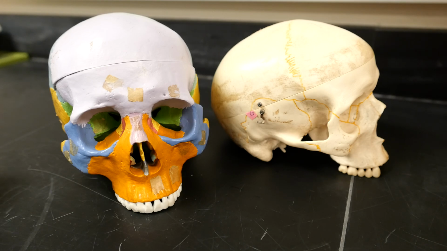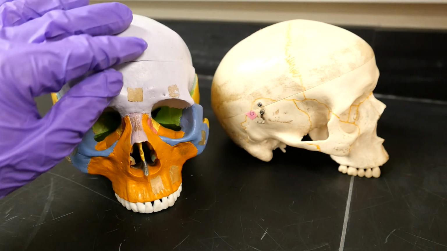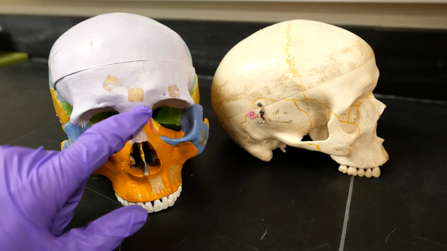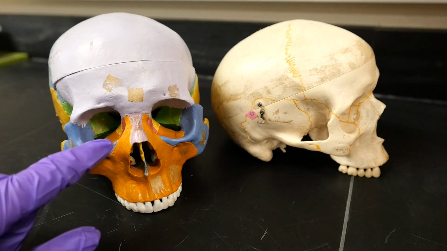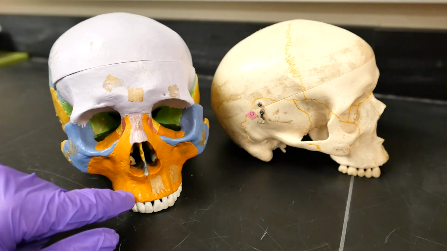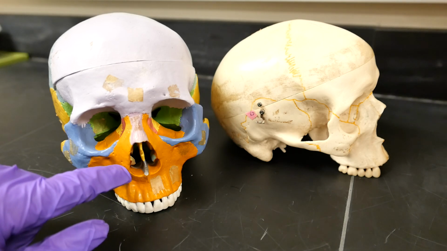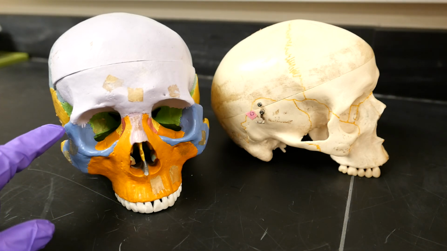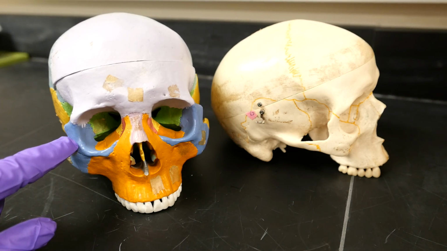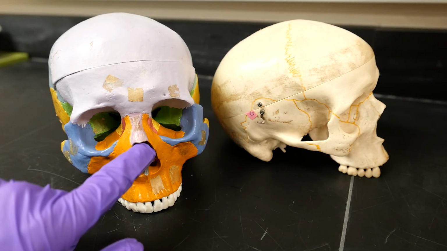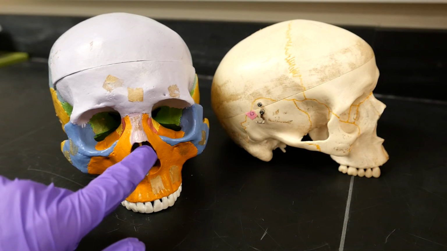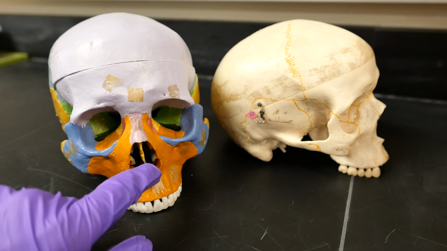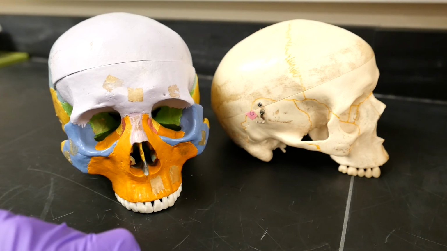Let's look at the bones. This is your frontal bone, nasal bone. This orange right there is your maxilla. You have this blue one right here called your zygomatic. You have this yellow thing up there, which is part of the ethmoid bone. You have the gray thing right there, which is going to be the vomer.